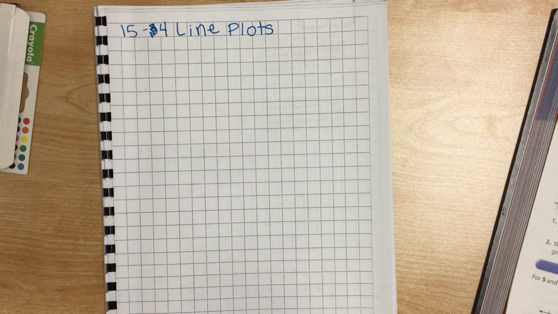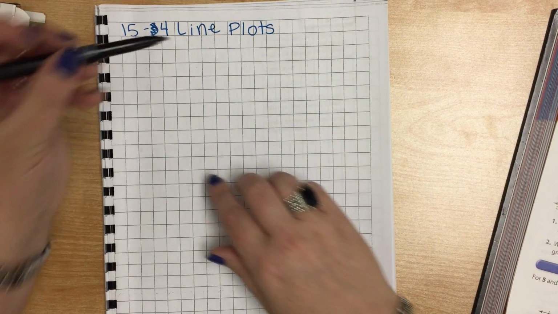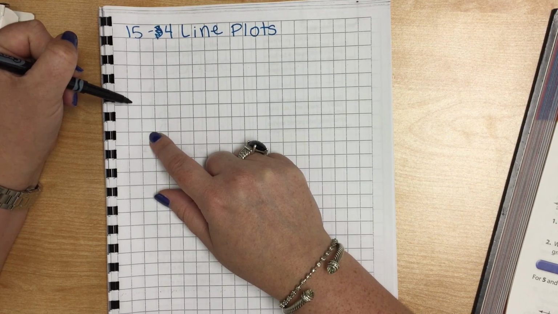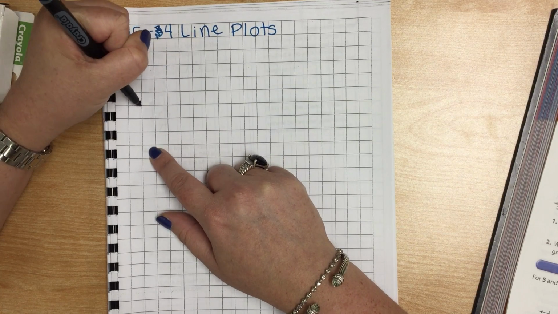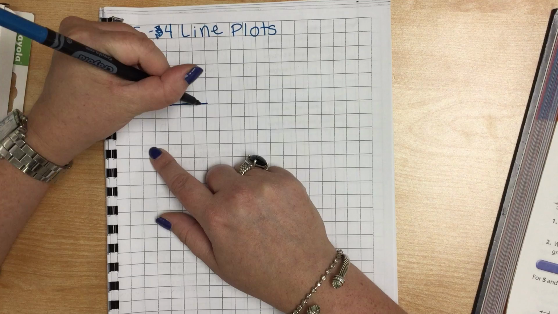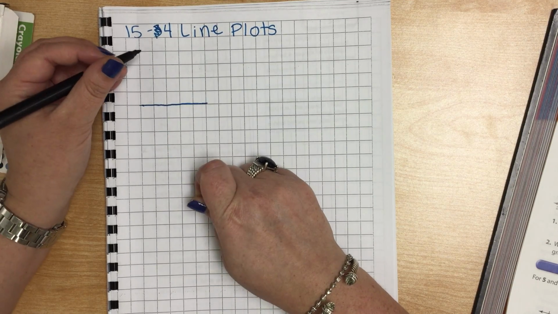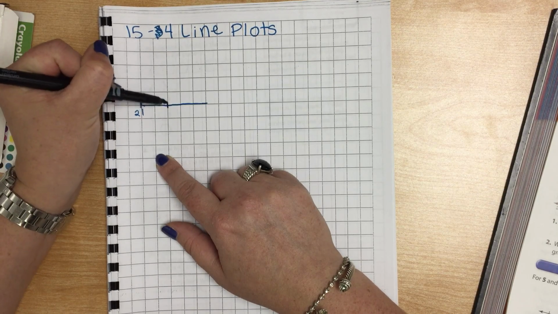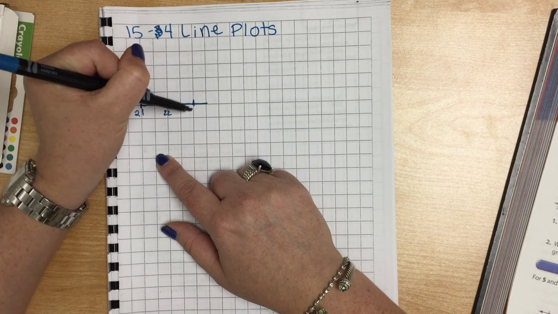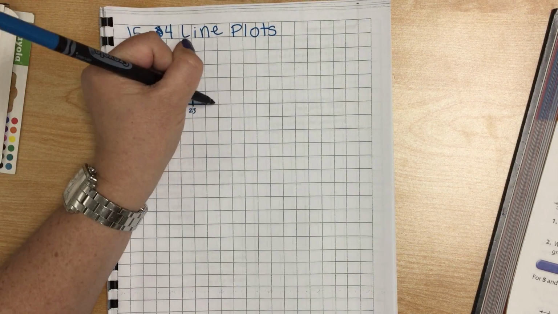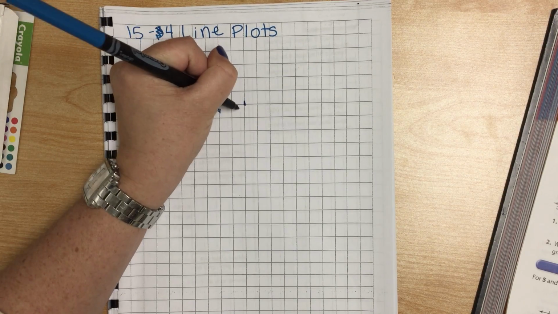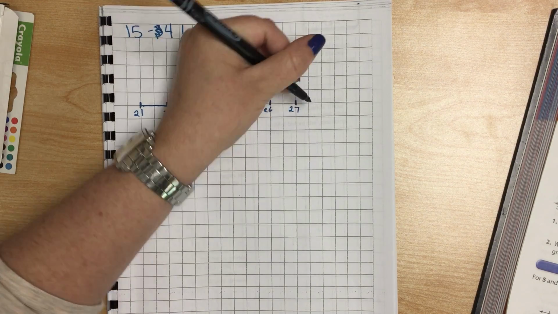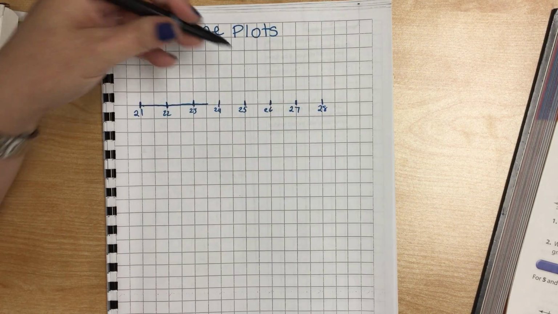So here's what I'm going to do on my paper. I'm going to give myself some space and go down maybe 5 lines. And I'll start drawing a line and number it. I said I'm going to start at 21, so 21, skip a line. 22, skip a line. 23, skip a line. 24, 25, skip a line. 26, 27, 28. Okay, I'm going to finish making my line now.